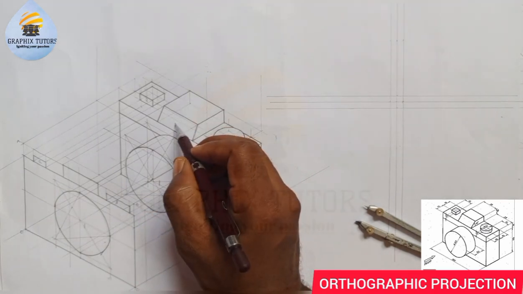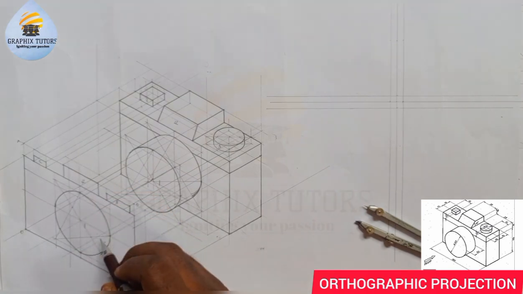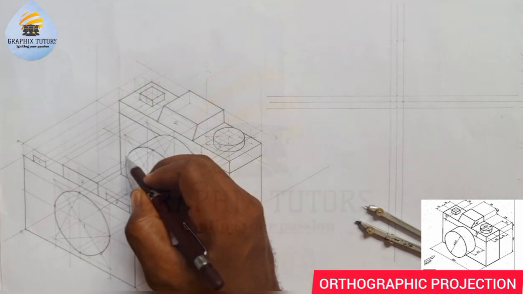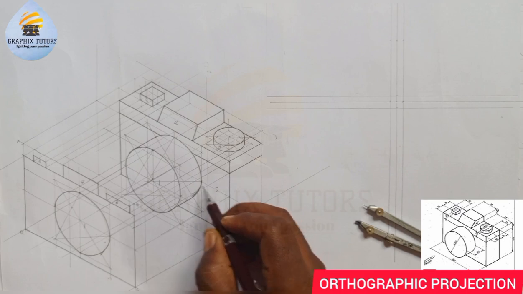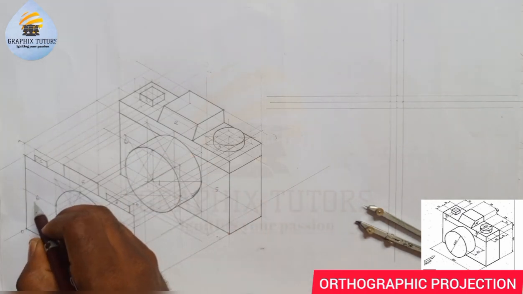I'll go, then this is what? Point 4, and this is also what? Point 4, all together. Then all this side here, I'll just call it 0.5 and 6 respectively. Is a 0.5 and 6 respectively.